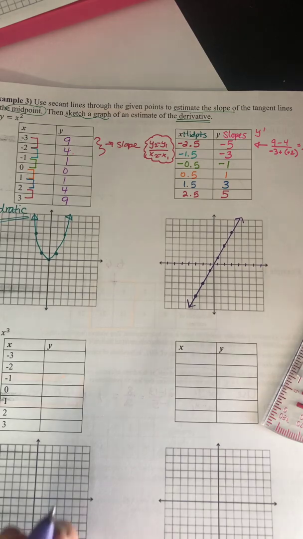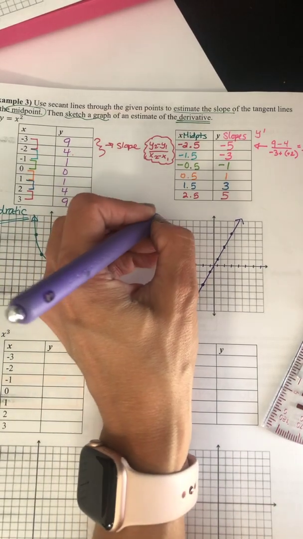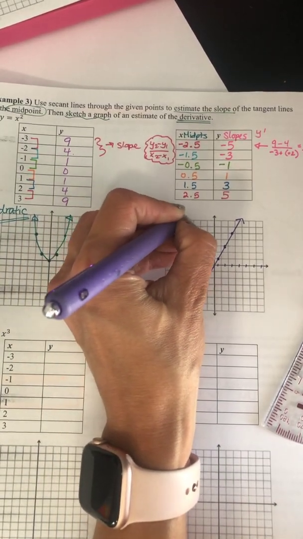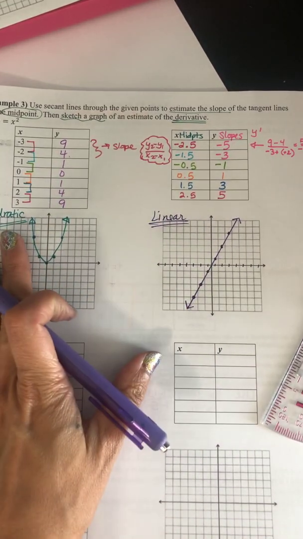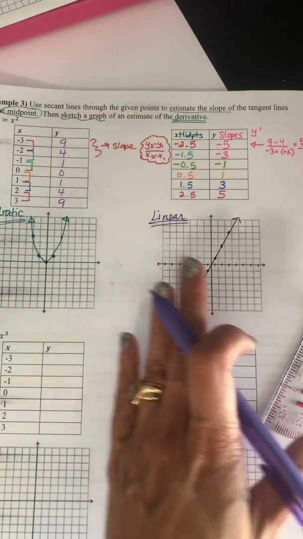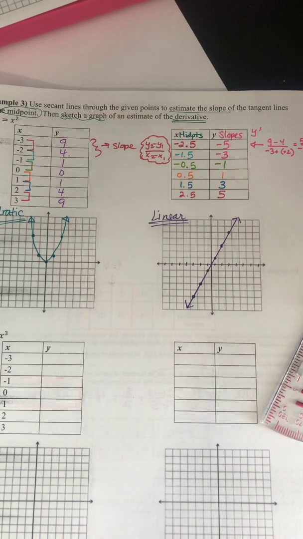Okay, and we see based on our graph that this is linear, isn't it? So the original function was a quadratic and its derivative function is linear. Okay, so let's analyze this a little bit. This is where I'm going to start color coding some things. I'm going to start off with yellow.